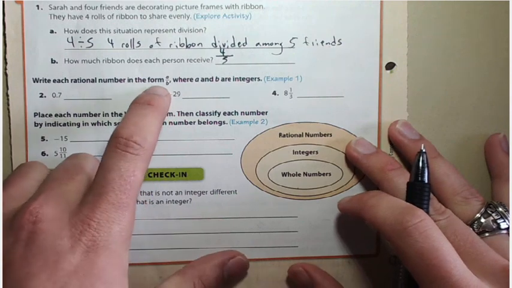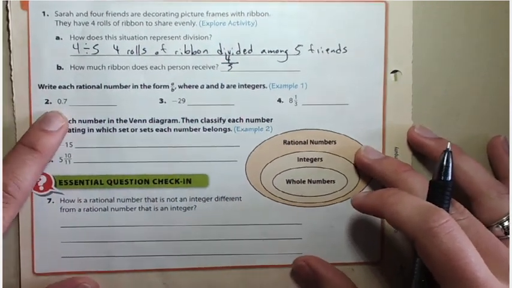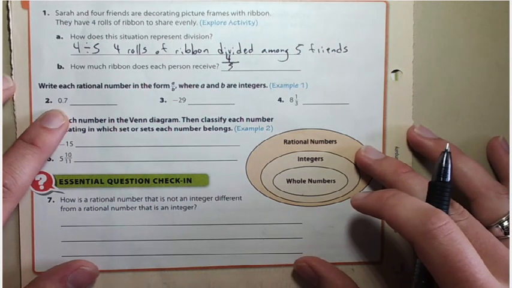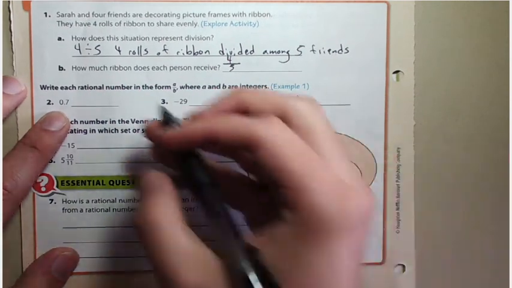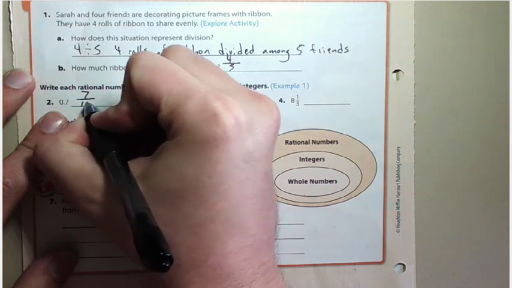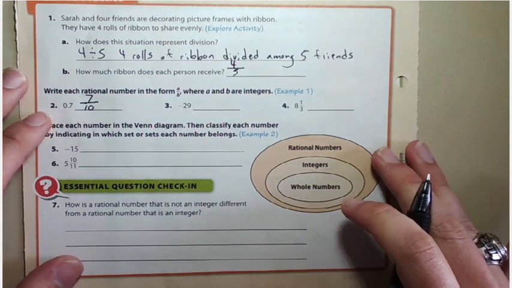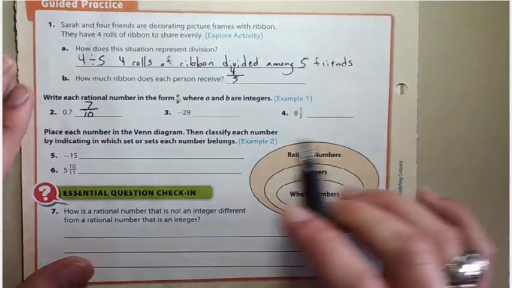Alright, number 2 says write each rational number in the form A over B, where A and B are integers. So right here we've got 7/10 because it's a decimal. If we wrote that as a fraction, it's just going to be 7 over 10. And that fraction is equal to 7/10 as a decimal.